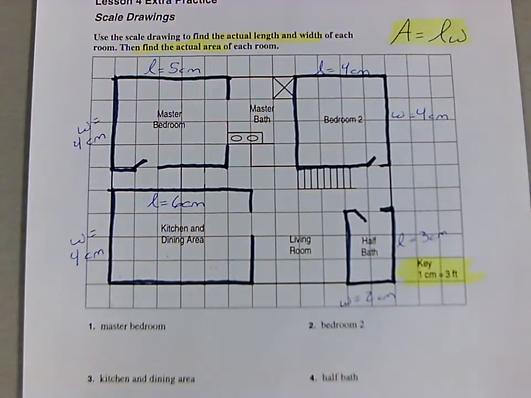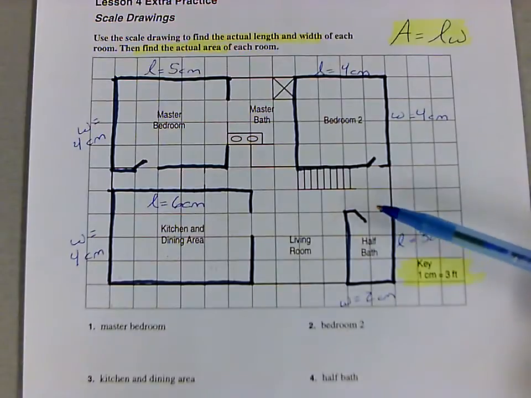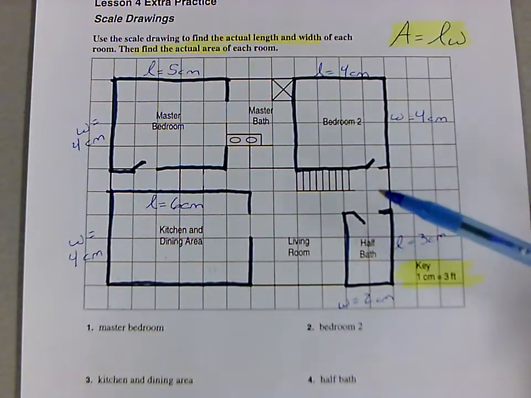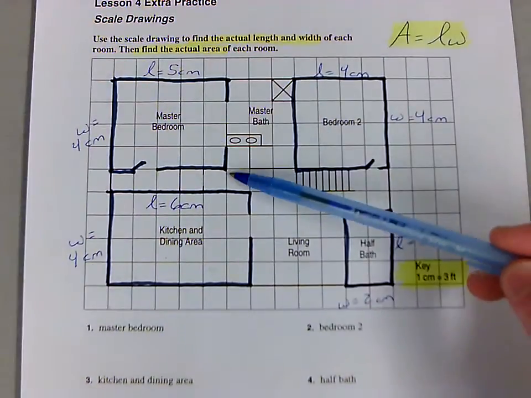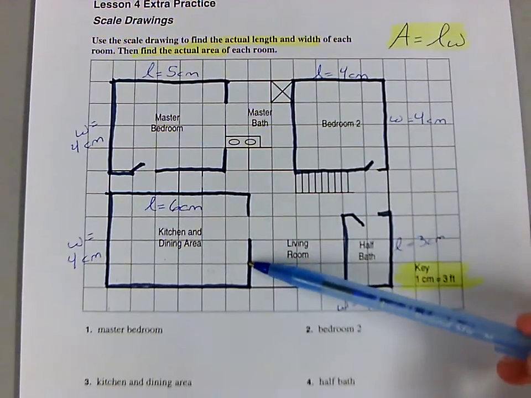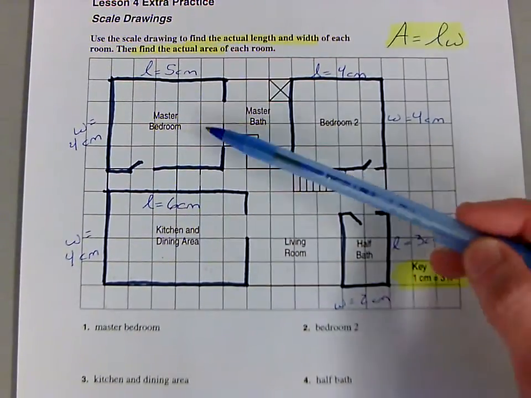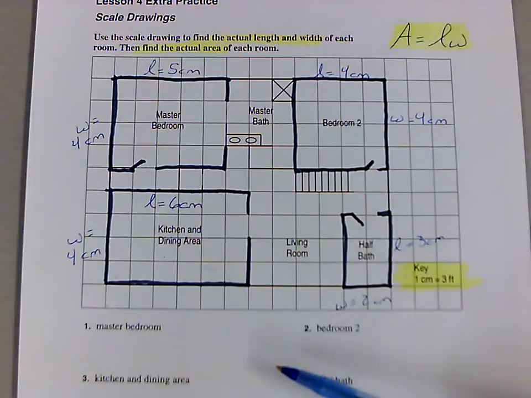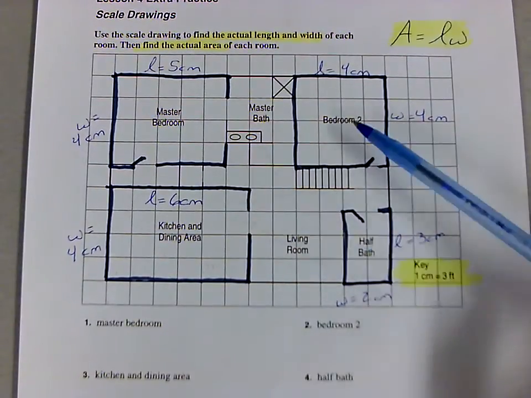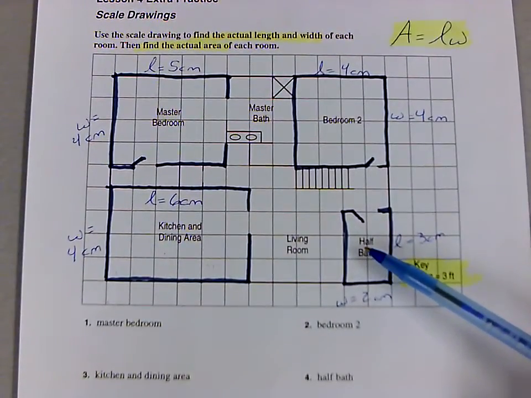First off, you're going to use this blueprint that you see here, and notice I just darkened it in to make it a little easier for me to count the grids for these 4 rooms. This is 1 through 4 that we're going to find the area on. And then you can do that or not, it's up to you.